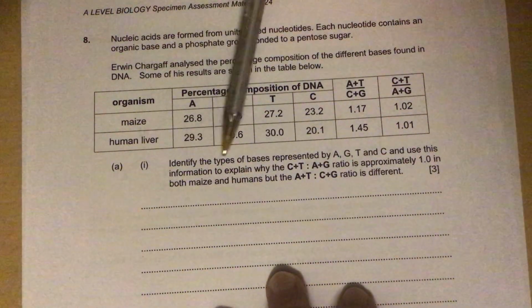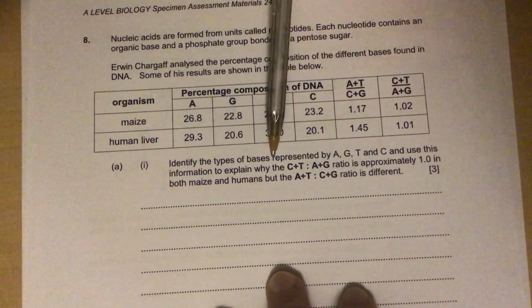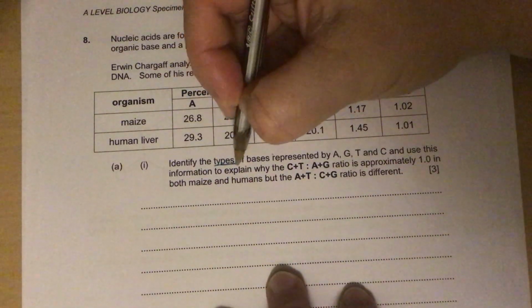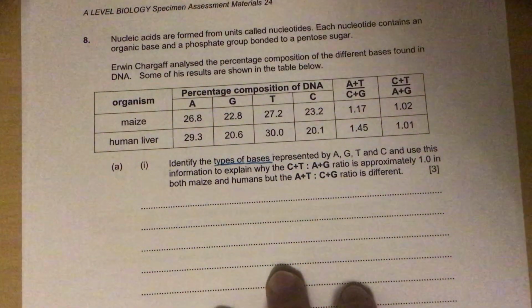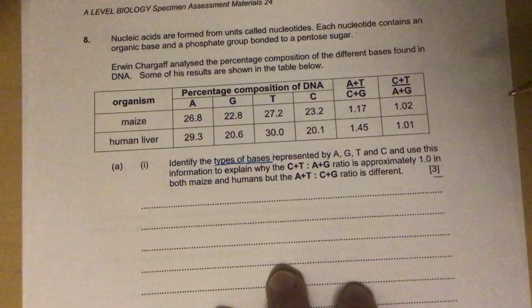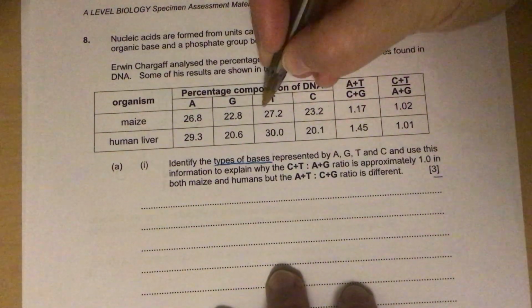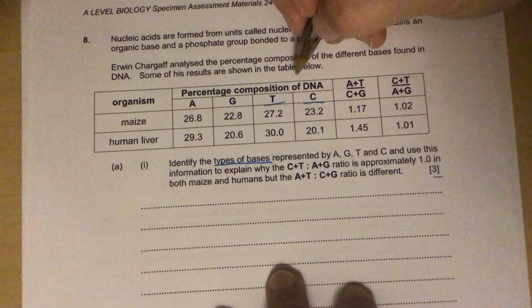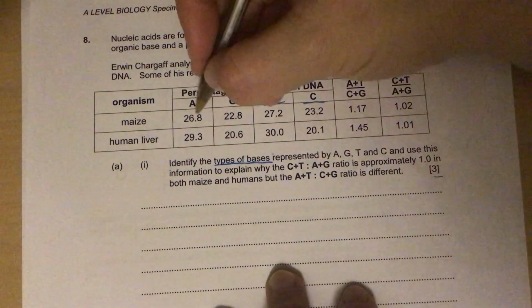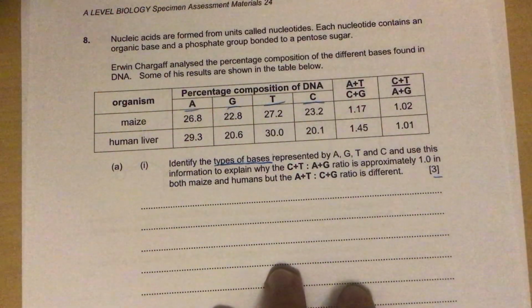So identify the types of bases. Which ones were purines, which ones were pyrimidines? That's your first out of the 3 marks, okay? So just saying that we have got C and T, these ones here are the pyrimidines, and A and G are the purines. How do you remember what's what?